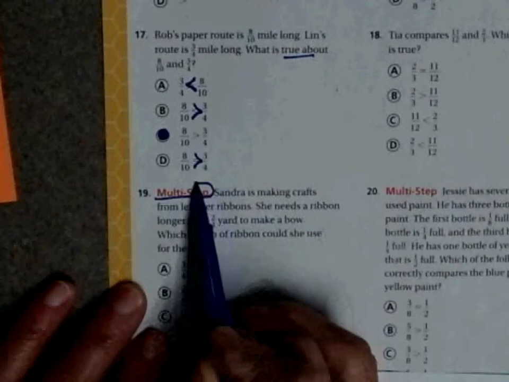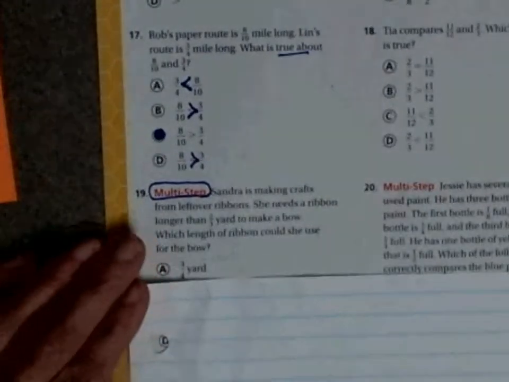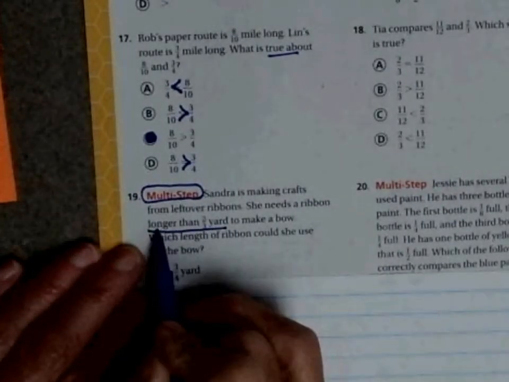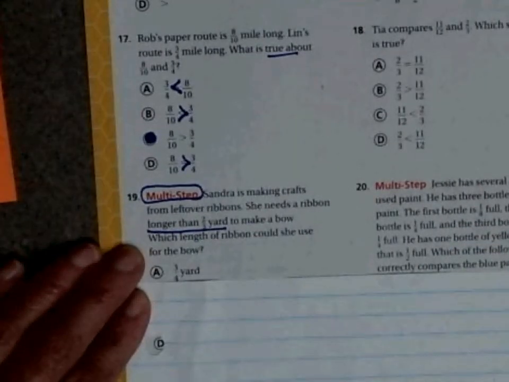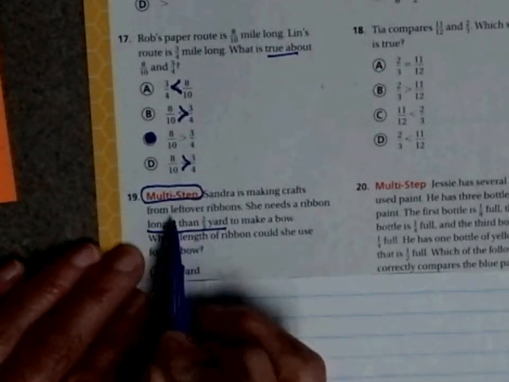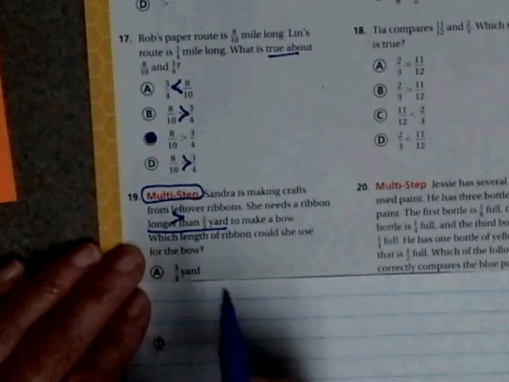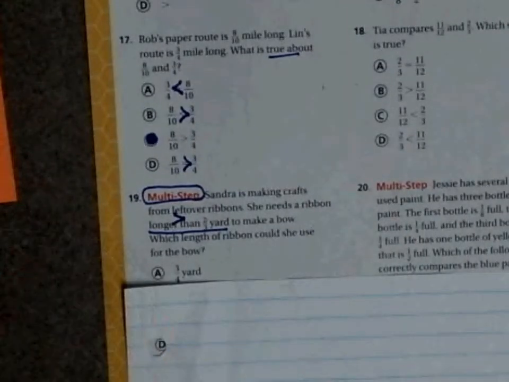Now this one actually tells me it's a multi-step question. So I'm going to have to do something before I can answer the question. Sandra is making crafts from leftover ribbons. She needs a ribbon longer than 3/4. What does that term mean, longer than? If we were to put it in symbols like less than, equal, or greater, what symbol do you think that would be? She needs a fraction that is greater than 2/3 to make her bow. Which length of ribbon could she use for her bow?